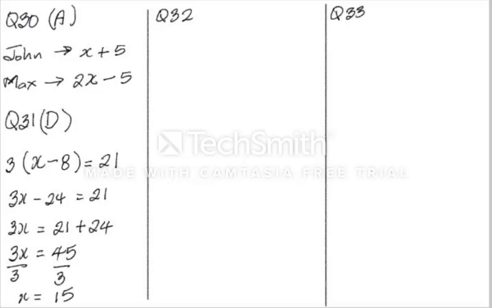All right, question 32. It says, how many kilograms are there in 1 ton? All right, there's nothing to work out there. The answer is C. So the answer for 32 is C, which is 1,000. So there is 1,000 kilograms in 1 ton.